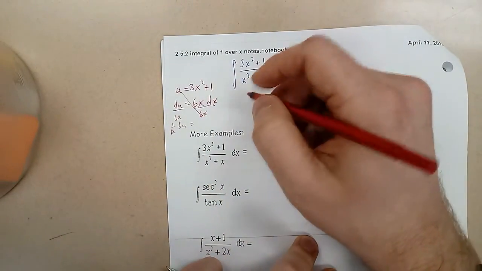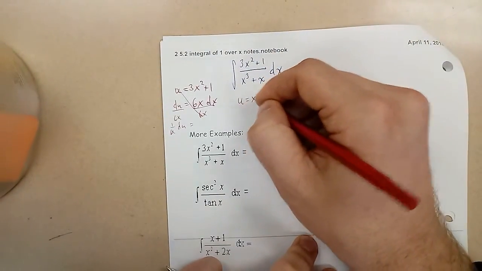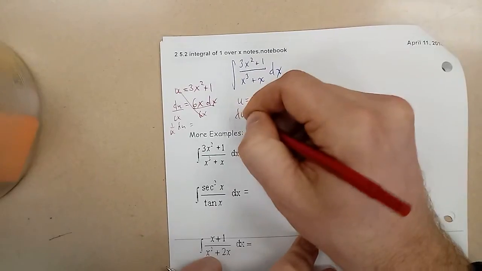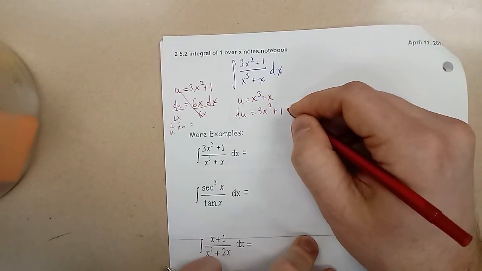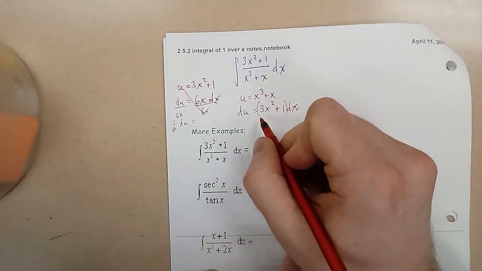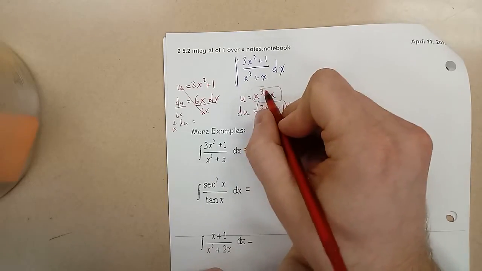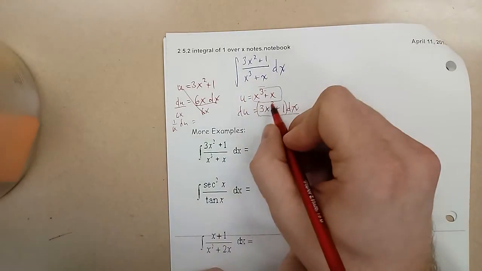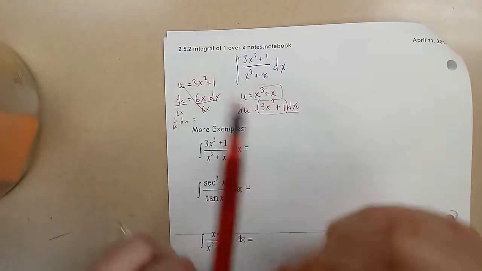Let me instead try making the denominator equal to u. So let me say u is equal to x cubed plus x. So du is equal to 3x squared plus 1 dx. And now what we see is a perfect match. We see u right here, and then we see 3x squared plus 1 times dx, which is that numerator.